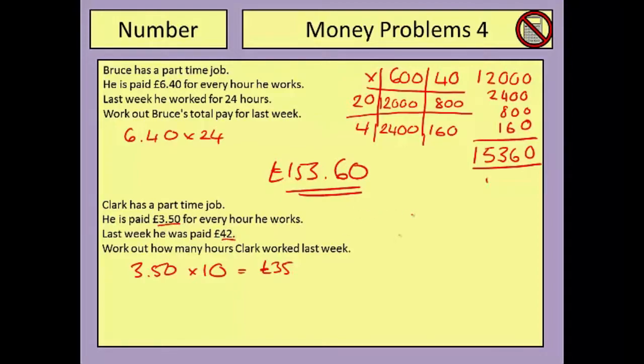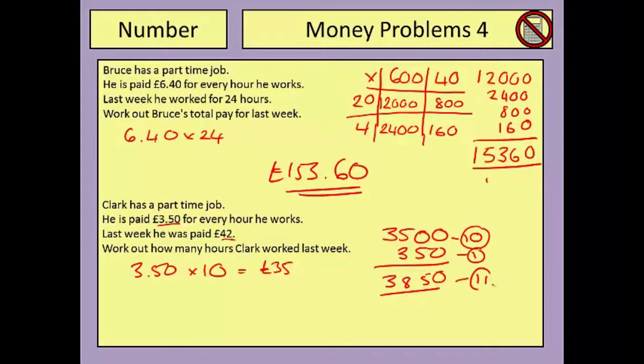Once I know that 10 hours is £35, I can start to add on £3.50s until I get to this 42. So £35 or 3,500 pence add to 350 pence. Now remember, this is 10 hours and this is the value for 1 hour. So this is going to give me £38.50 or 3,850p, and that's the value for 11 hours.